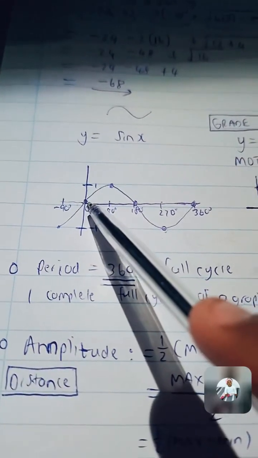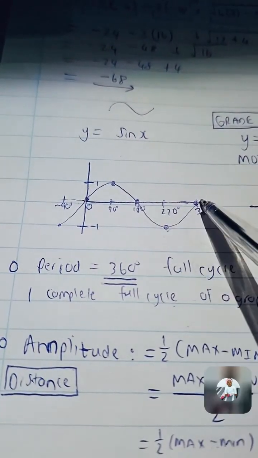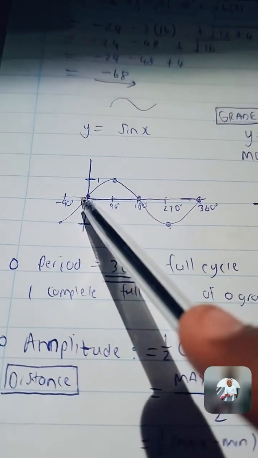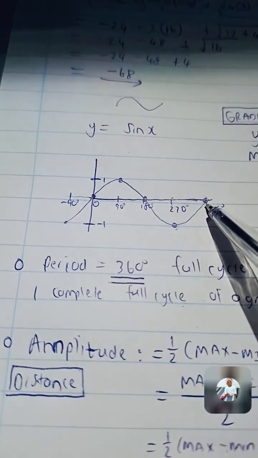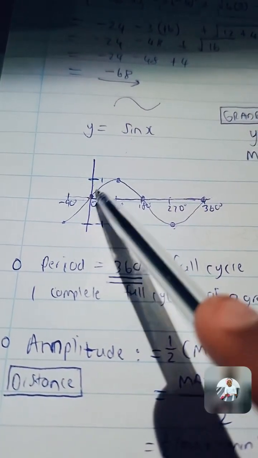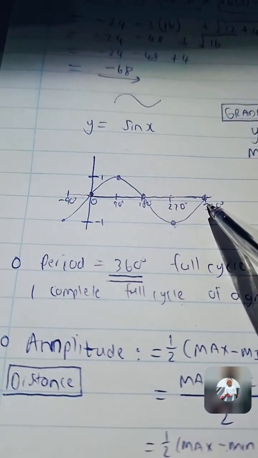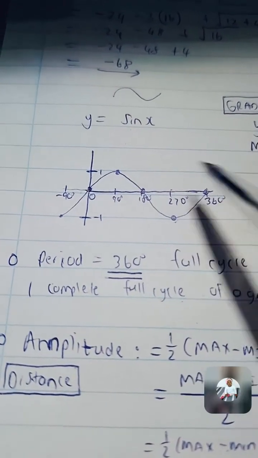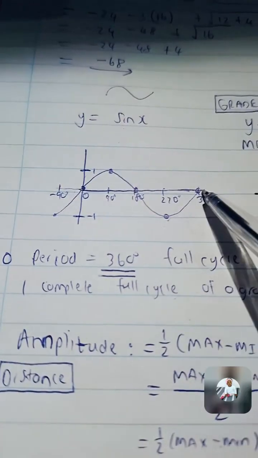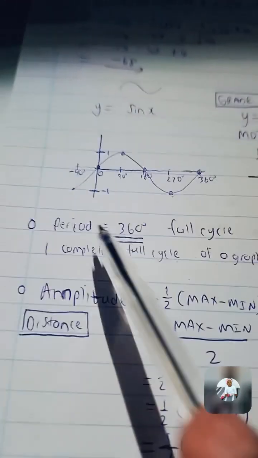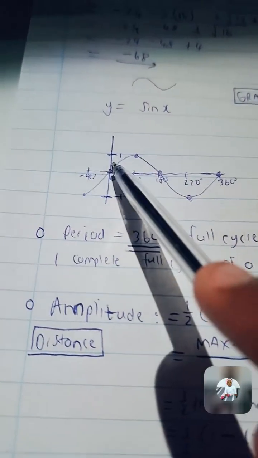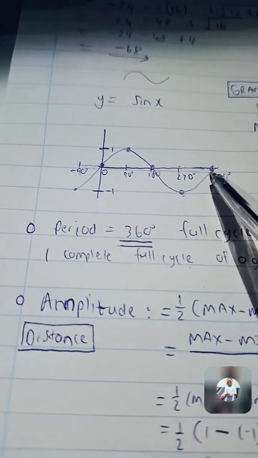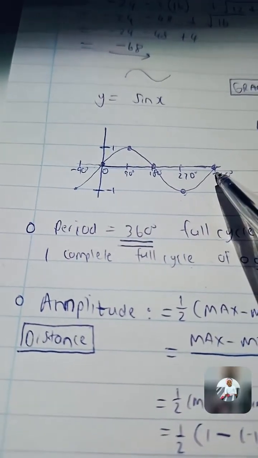We saw with the sine graph that it takes 360 degrees to complete a full cycle. In science, you refer to it as one complete wave. When we were in grade 10, you did waves. In functions, we say one complete cycle takes 360 degrees.